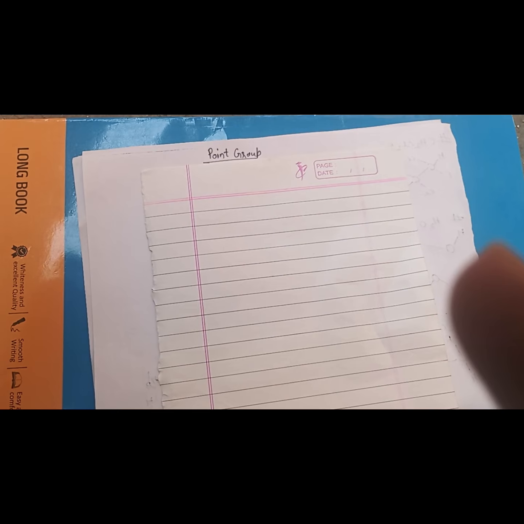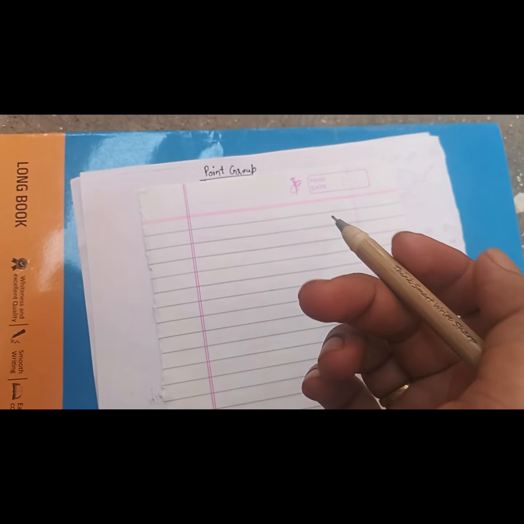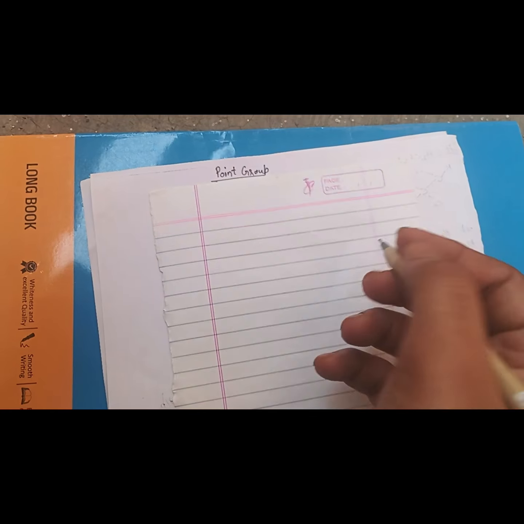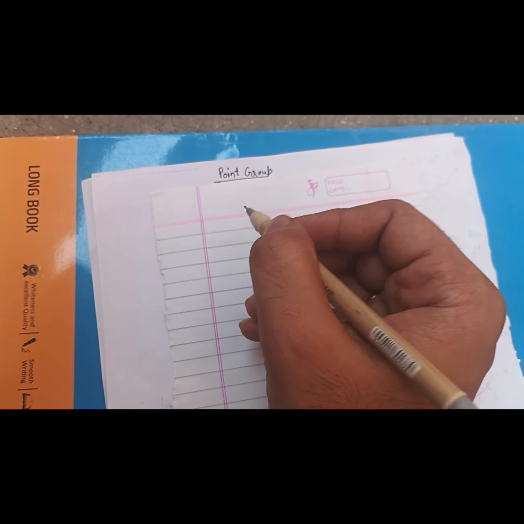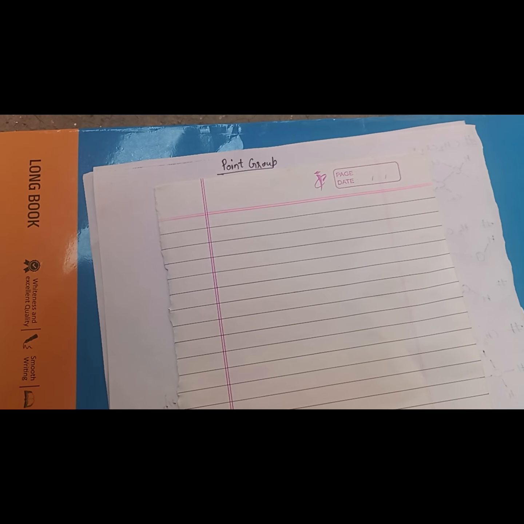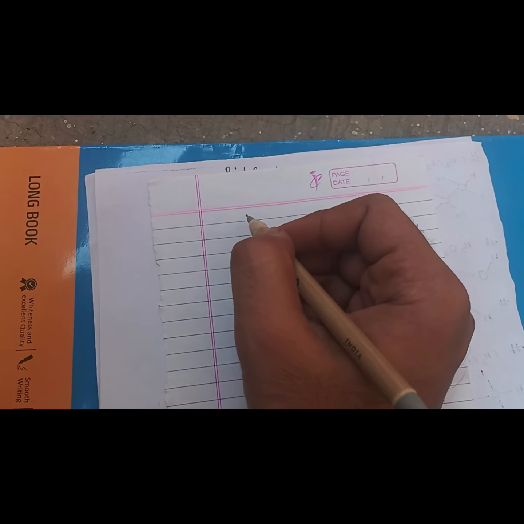So today we will discuss some of the point groups and rules of the point groups, and how to identify the point group easily within seconds. Okay, let us talk about some of the rules of the point group. If we know the rules, then it is easy to identify the point group of that molecule. Okay, let us discuss some.